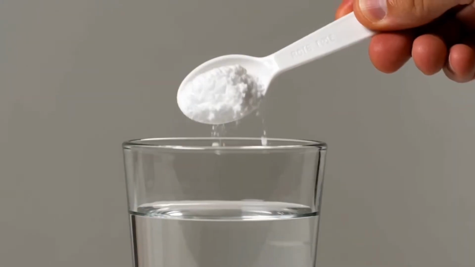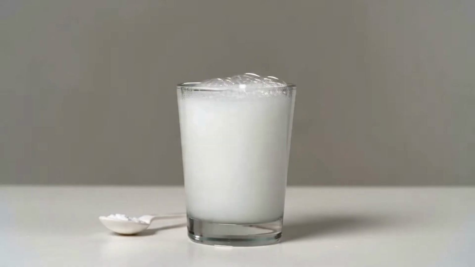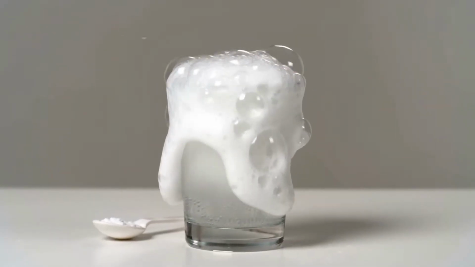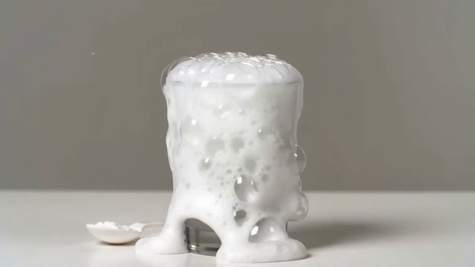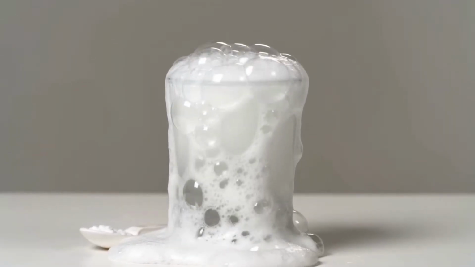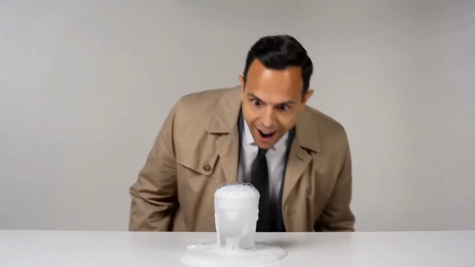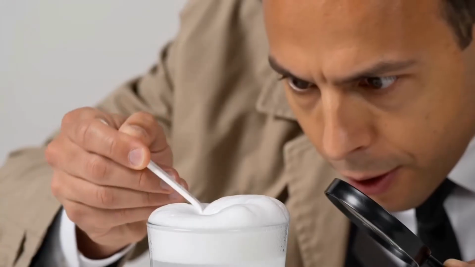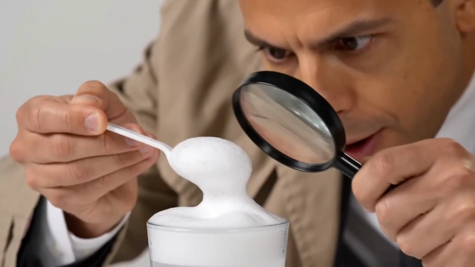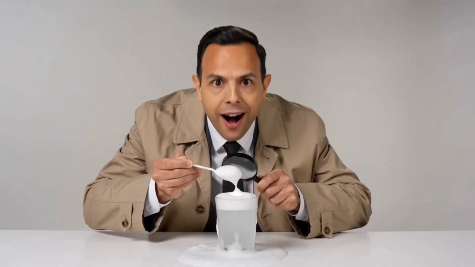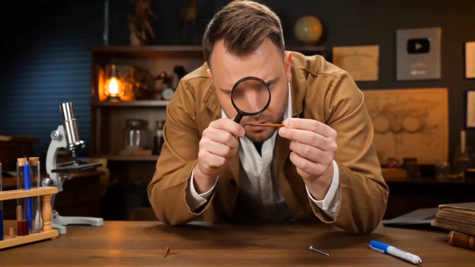Another example is mixing baking soda and vinegar. Whoosh! Fizzing and bubbling everywhere. Those bubbles are brand new gas called carbon dioxide. You started with two things and made something completely different. That's a chemical change.